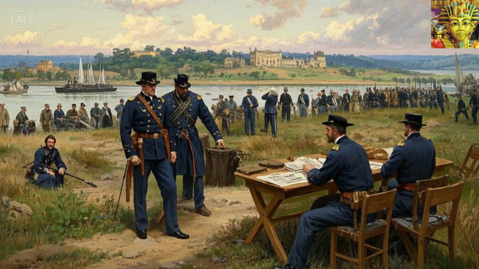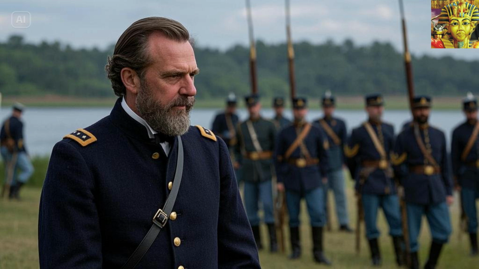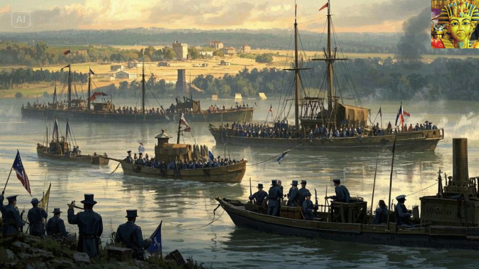The surrender of Vicksburg. As the siege dragged on, conditions inside Vicksburg deteriorated rapidly. The Confederate defenders and civilians faced food shortages, disease, and constant bombardment. Morale among the defenders plummeted, and it became clear that further resistance was futile.